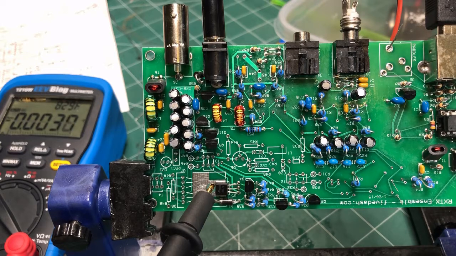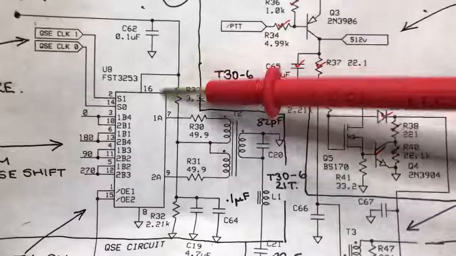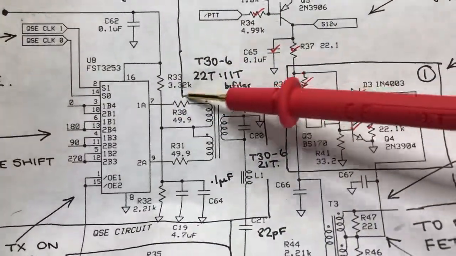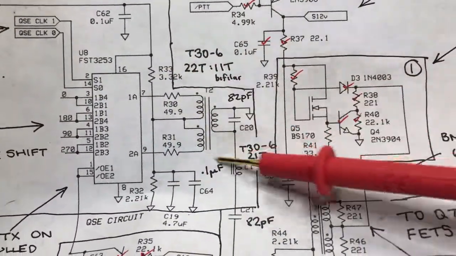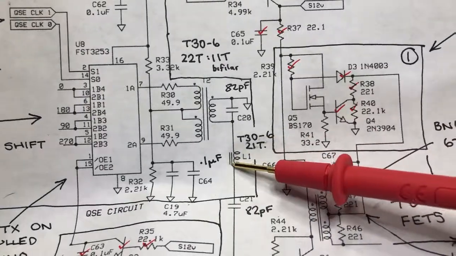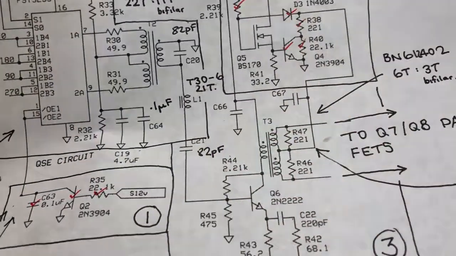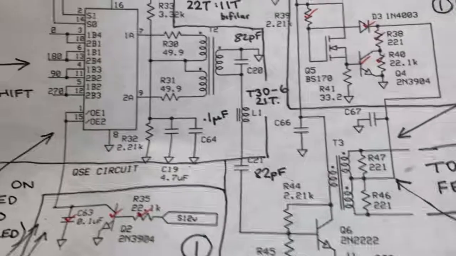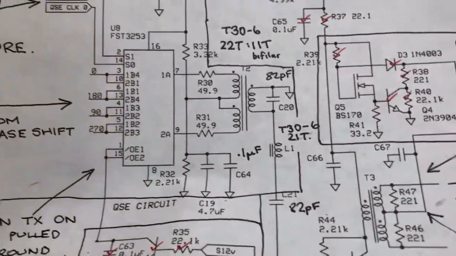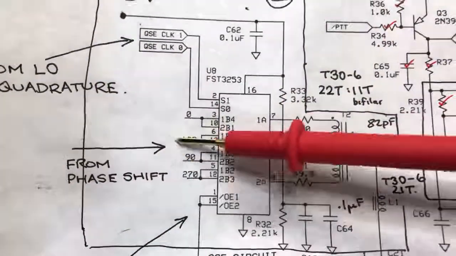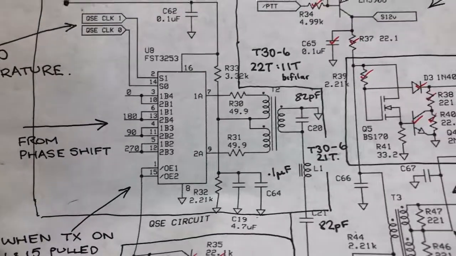I'm going to move on now to step 2, which is installing the FST3253 and transformer T2. So installing this guy, installing these resistors here, this transformer, this inductor here, and then we'll probe around after that, again simulating an I and a Q signal in through here. So that's next.